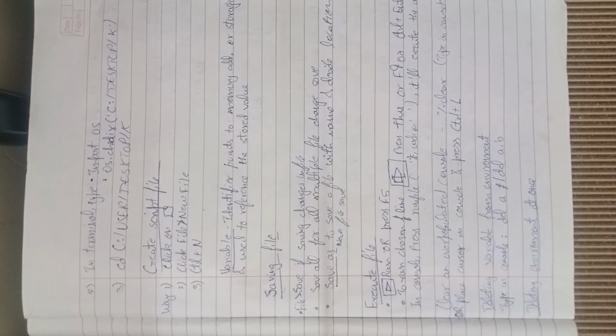You want to keep your console clean, right? So you can just type %clear in the console, and it will clear the console. Or you can just place the cursor in the console and press Ctrl plus L. It is the shortcut for it.